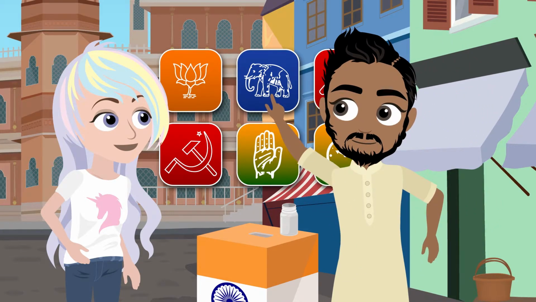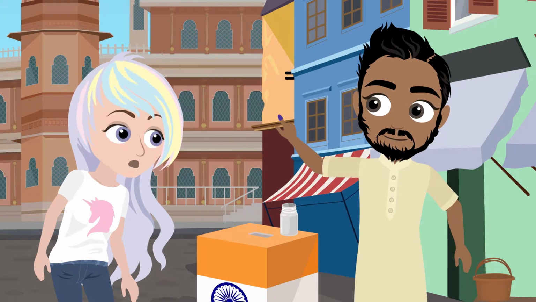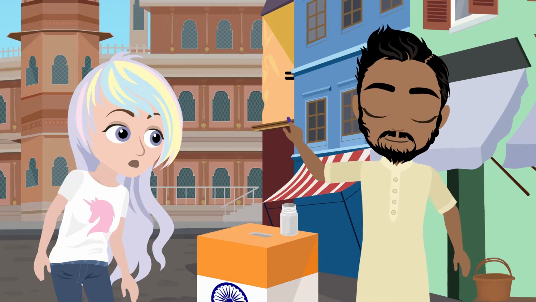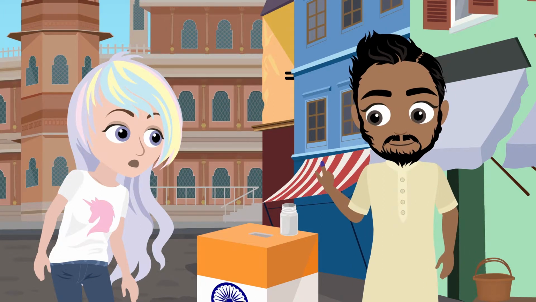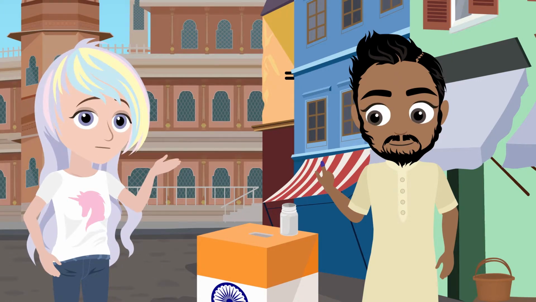What is Vivek doing now? Well, when he votes, he has to dip his finger in ink. It needs to be visible that he has already voted, so he can't vote twice. Can't he just wash it off? No, it's a specific type of ink that can't be washed off.